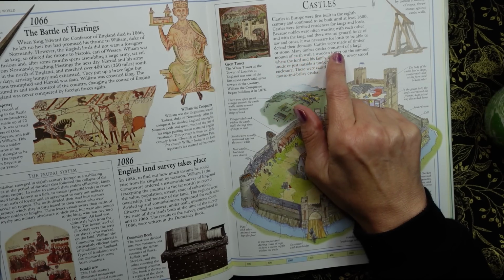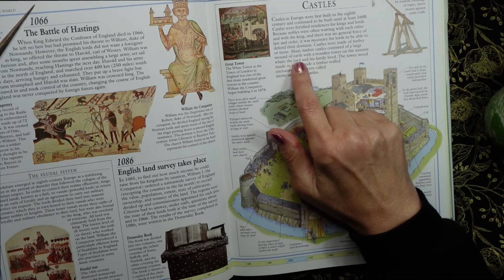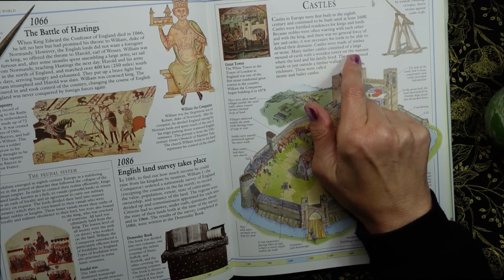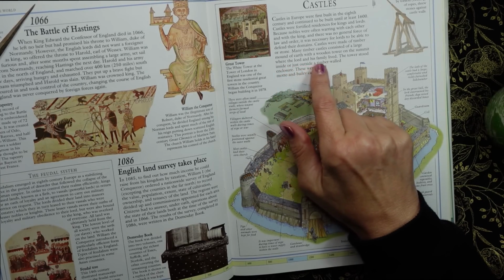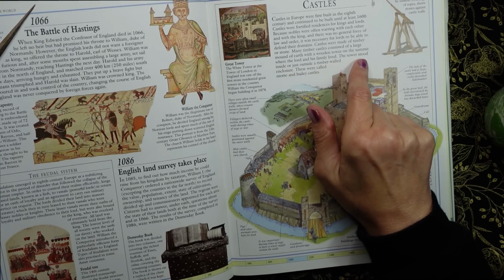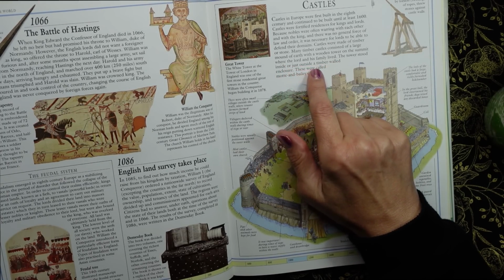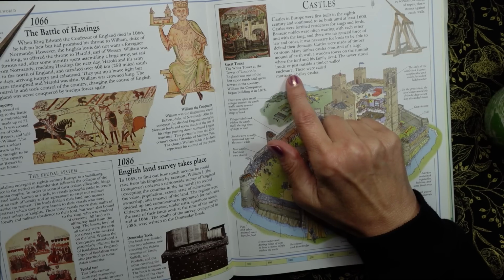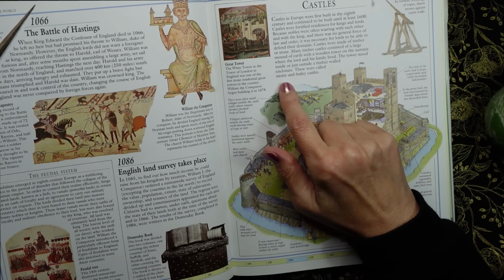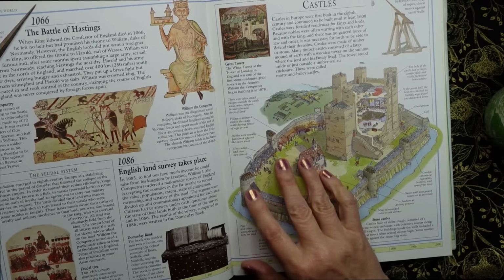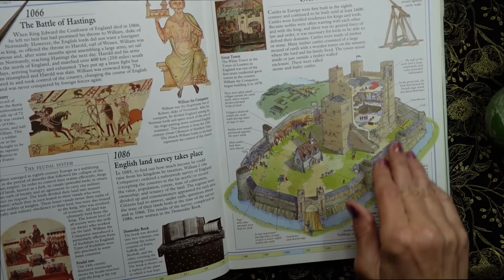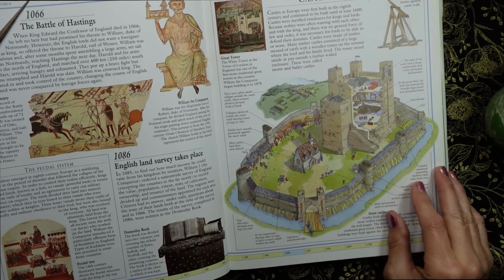Many timber castles consisted of a large mound of earth with a wooden tower on the summit where the lord and his family lived. The tower stood inside or just outside a timber-walled enclosure. These were called motte and bailey castles. Here is a diagram.